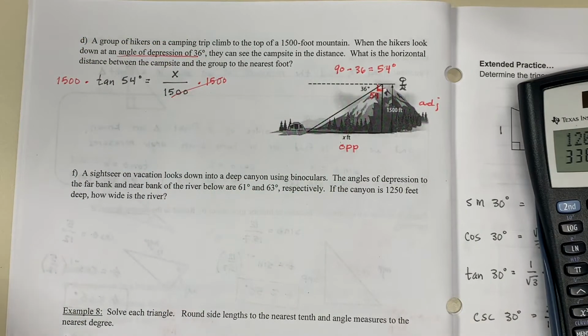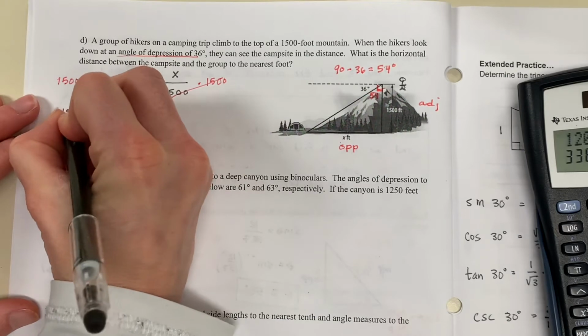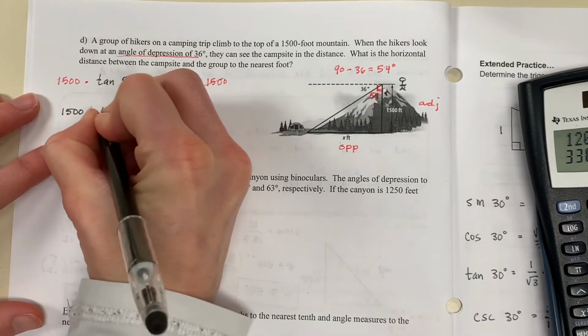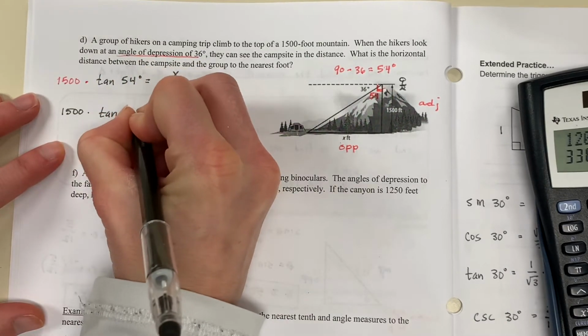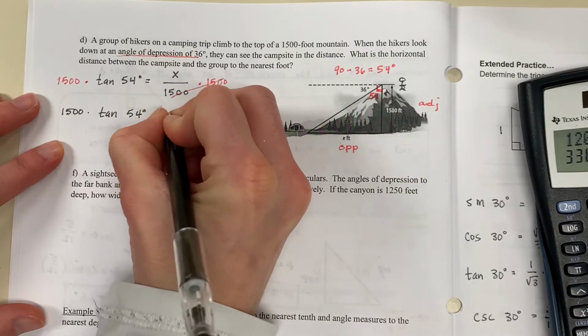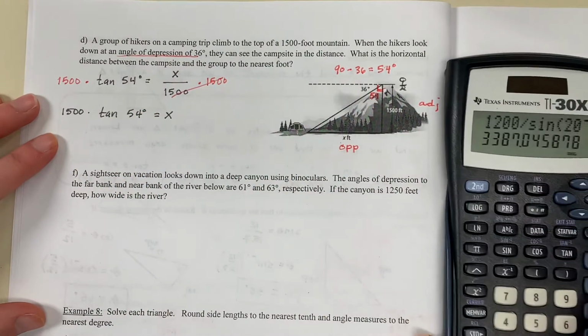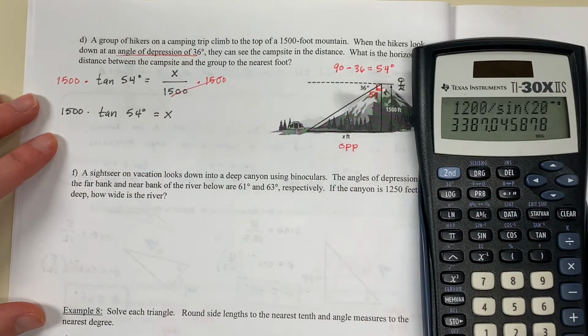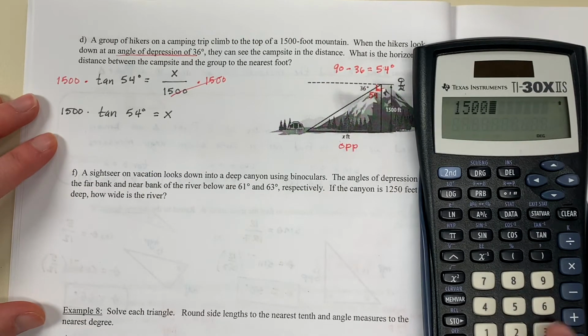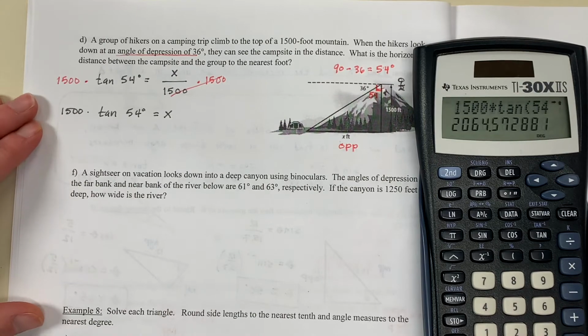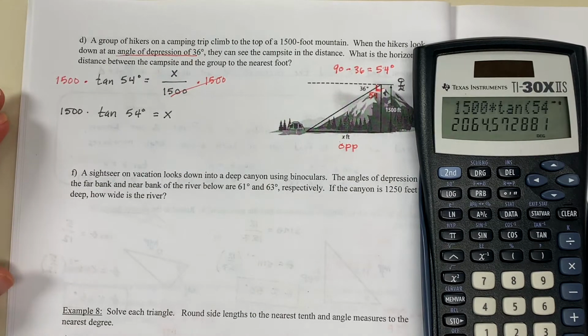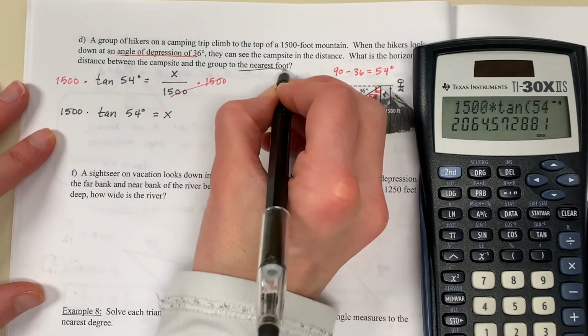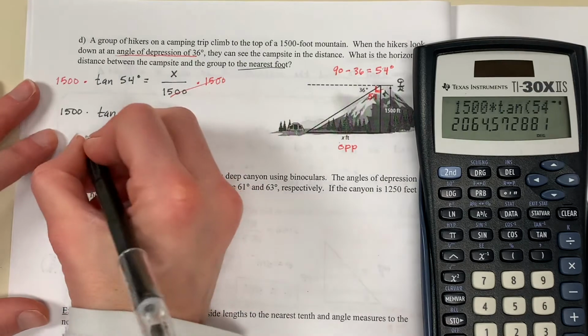Okay, so I have 1,500 times the tangent of 54 degrees is equal to x. And I have to plug this in my calculator. 1,500 times tangent of 54 degrees. To get the distance, it says the nearest foot, so 2,065 feet.